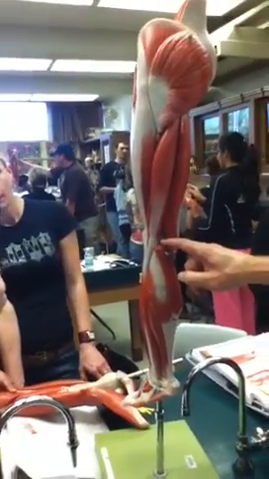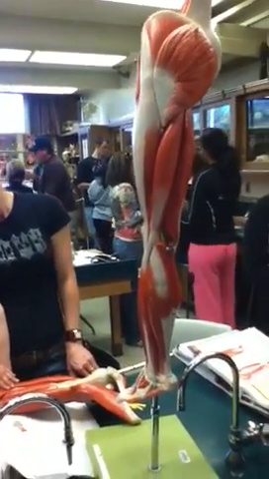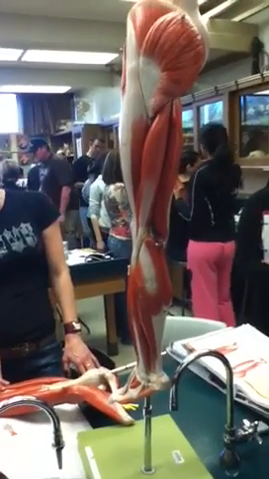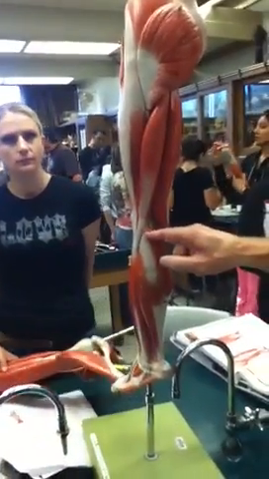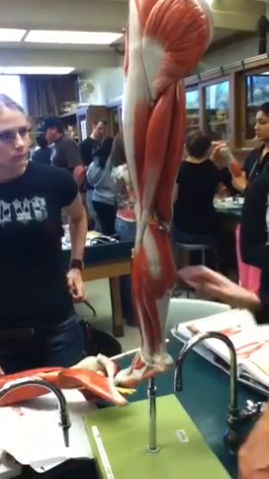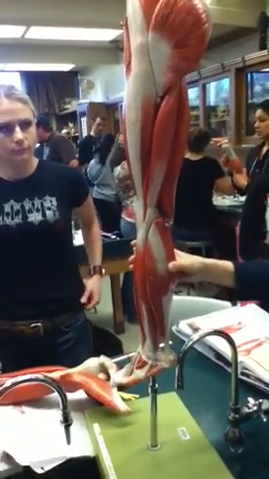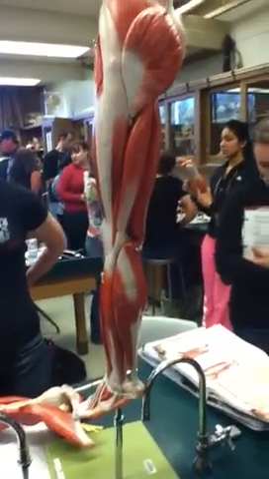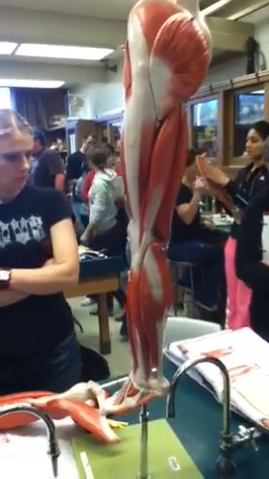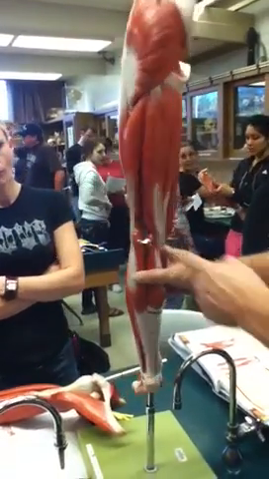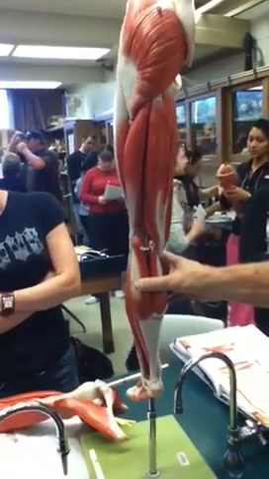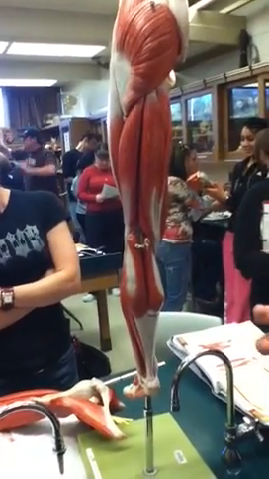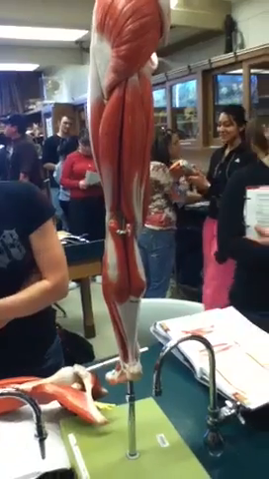Okay, I want somebody to tell me, is this actually coming off the tibia or is it coming off the condyles of the femur? The gastrocnemius or the plantaris? Gastrocnemius. Is it coming off the tibia or where's its origin? Look at its origin right there. Does it look like this is coming off the tibia? Oh, it's going up to the femur. Off the femur. So it's coming off the condyles of the femur. So you've got lateral and medial condyle.